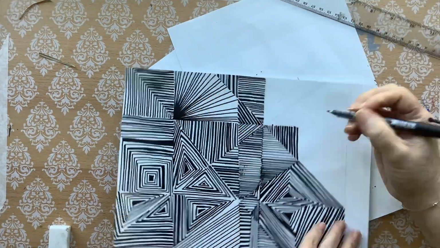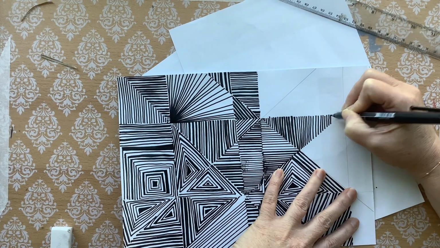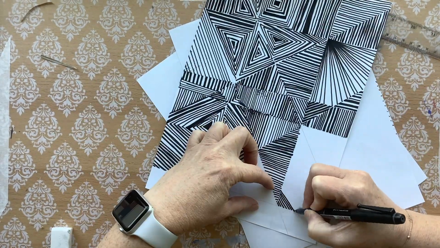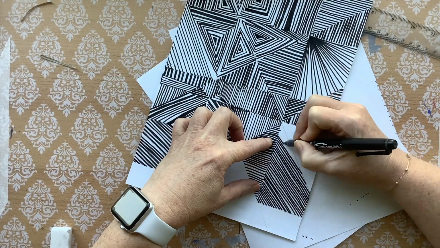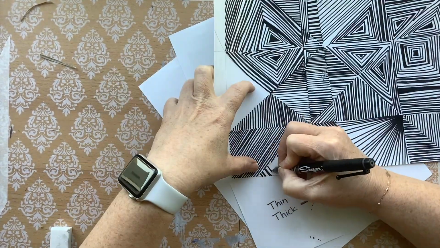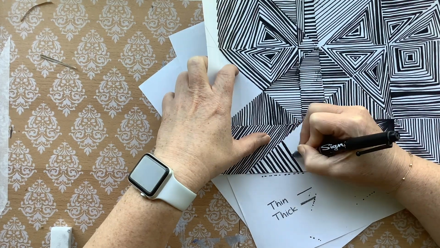Continue using the vertical, horizontal, and diagonal lines until you've filled the entire paper. And when you finish, you'll have a very interesting result.